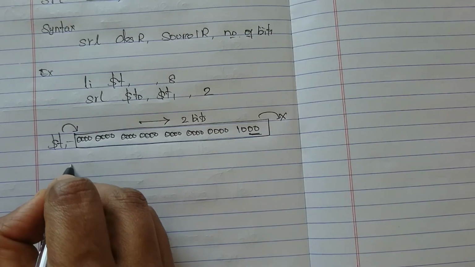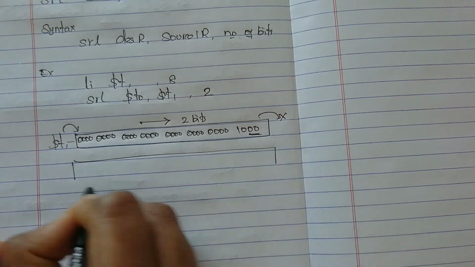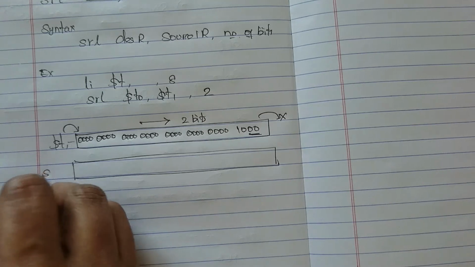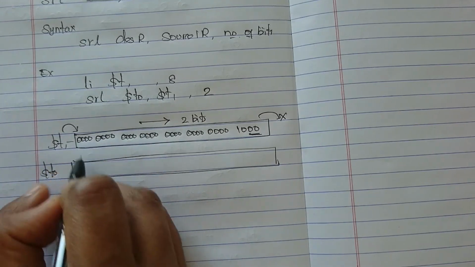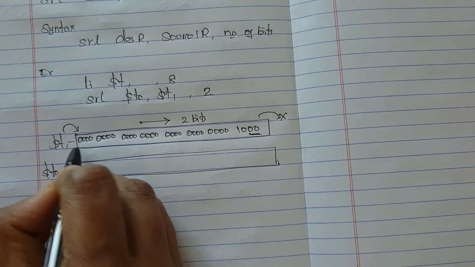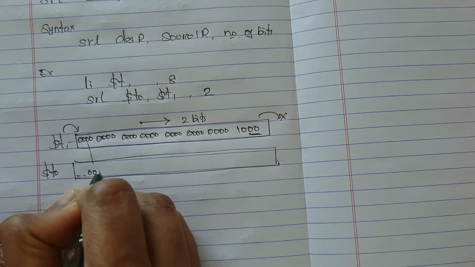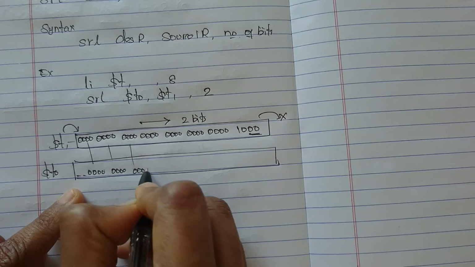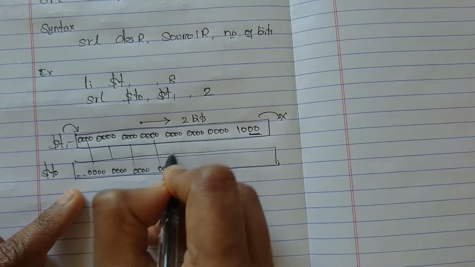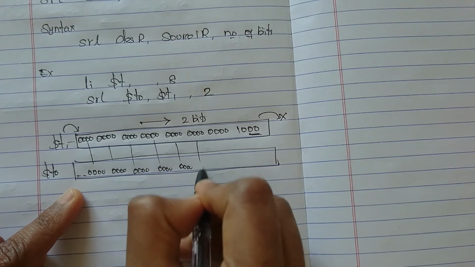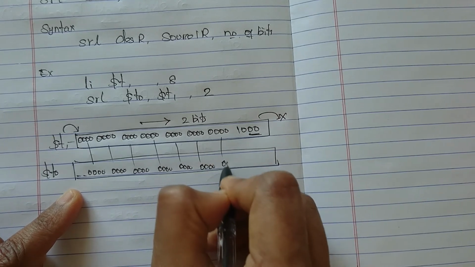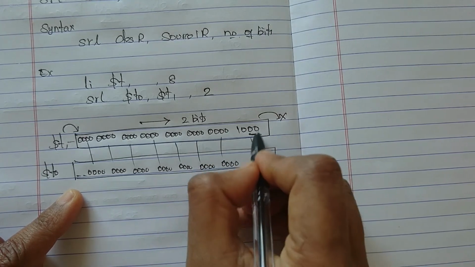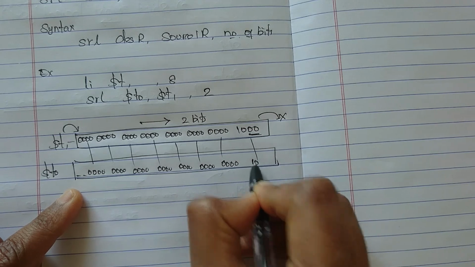So the content of the destination register T0 will be: you have 2 new places, and all the other bits stay back. Here 2 bits will be gone, so you will have 1 0.